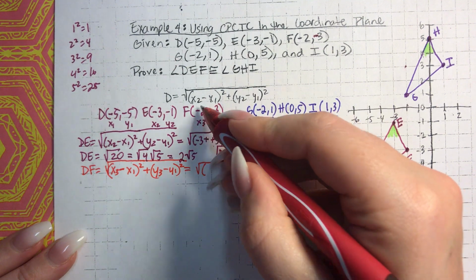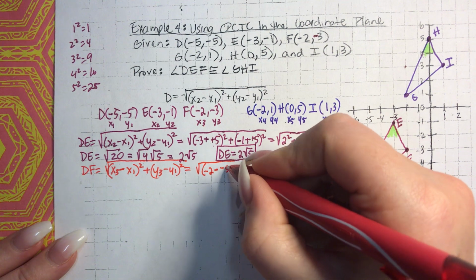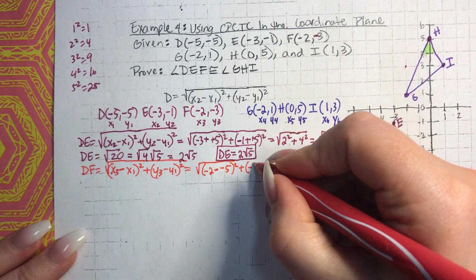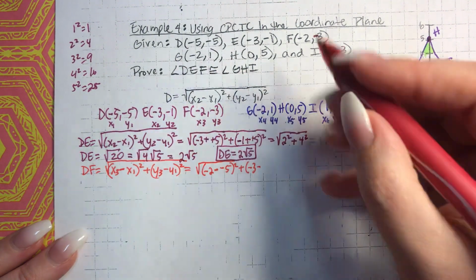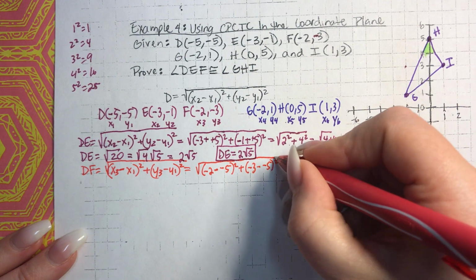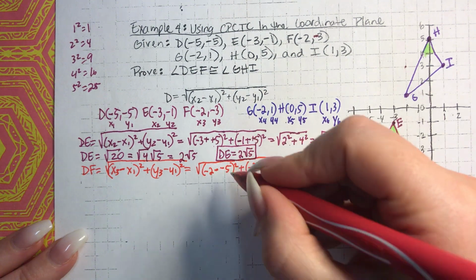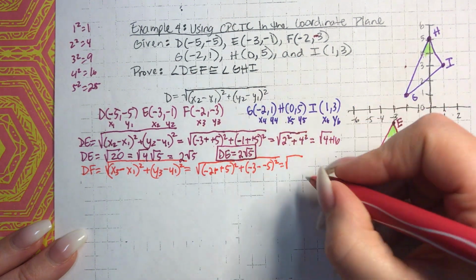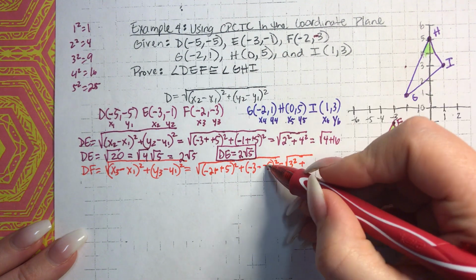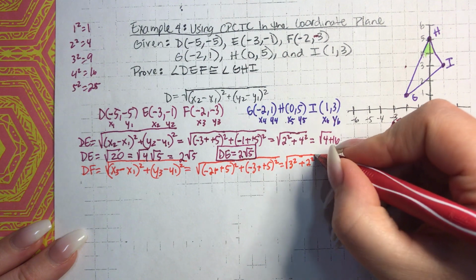So x3 is negative 2 minus x1, negative 5, all of that squared. y3 is negative 3 minus y1, which is negative 5, and all of that squared. Then we simplify, right? So those two negatives become positive. Negative 2 plus 5 is 3, 3 squared, plus those two negatives become positive. Negative 3 plus 5 is 2 squared.